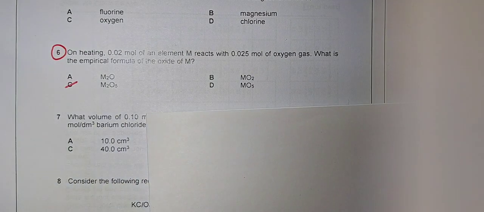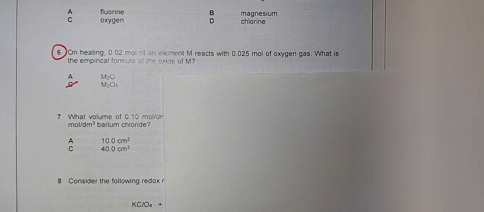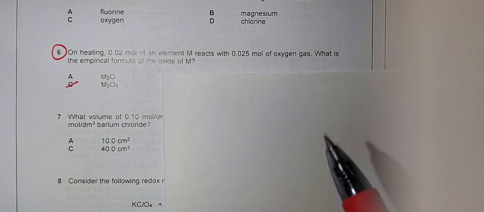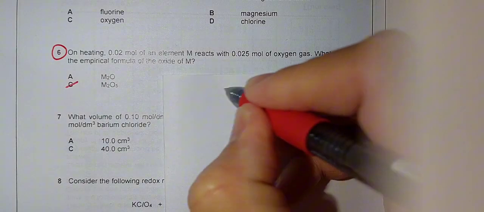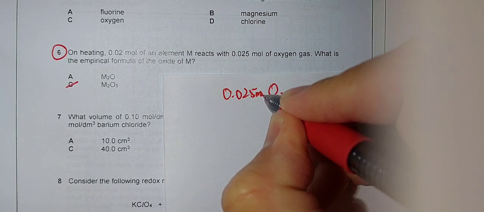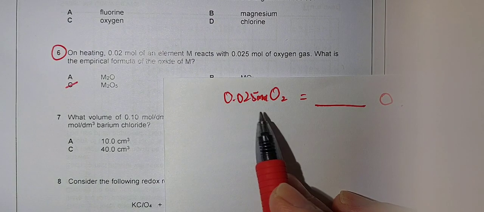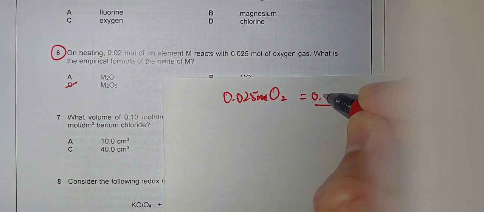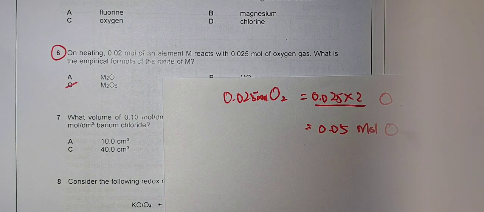So when you are finding the empirical formula, you need to find out how many mole of M combines with how many mole of oxygen atoms. Okay, so it should not be oxygen gas, you have to find out oxygen atoms. So in this case, 0.025 mole of oxygen gas, O2. So you need to find out how many mole of oxygen atoms. Okay, so 1 mole of oxygen gas has 2 mole of oxygen atoms. So 0.025 mole of oxygen gas should have 0.025 times 2, which is 0.05 mole of oxygen.